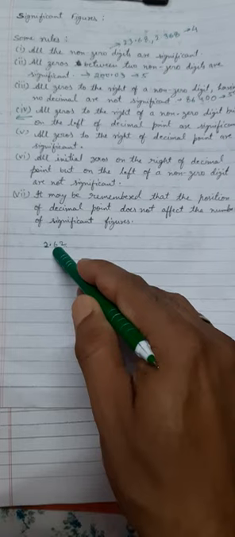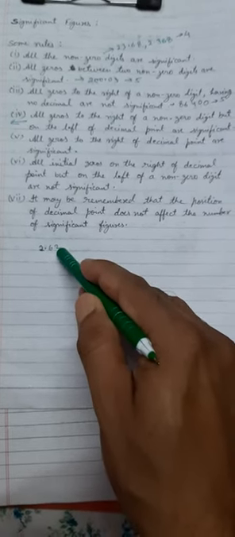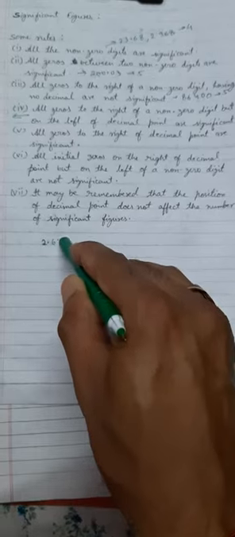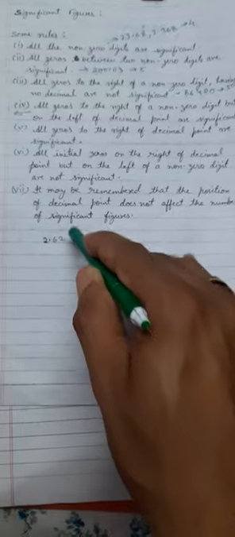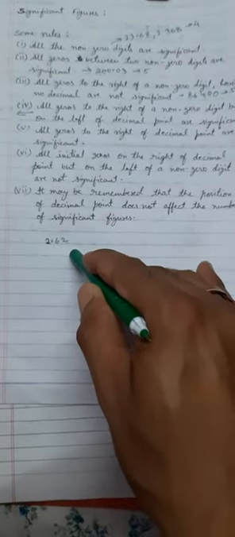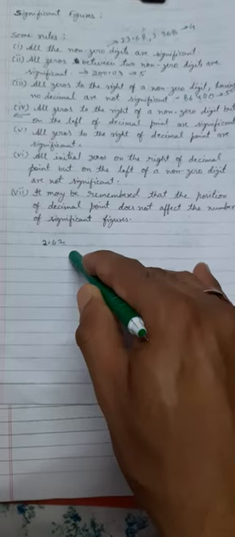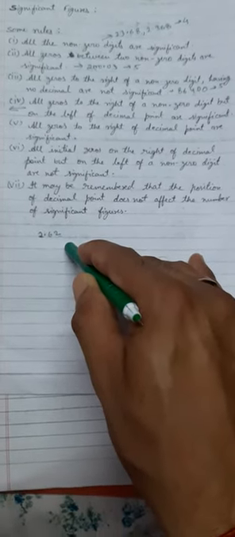So in the measurement of a quantity, the digits measured accurately and the first doubtful digit are called significant figures. Suppose we write 2.58 centimeters, here there are 3 significant figures. Suppose I write 2.62, here 1, 2, 3, there are 3 significant figures. So if your measurement has more significant figures, then your reading is more accurate. But there are certain rules to determine the significant figures. One by one I am dictating to you some rules for determining significant figures.